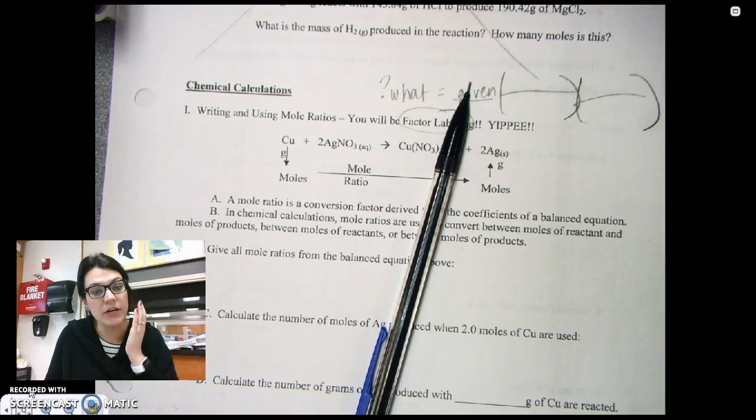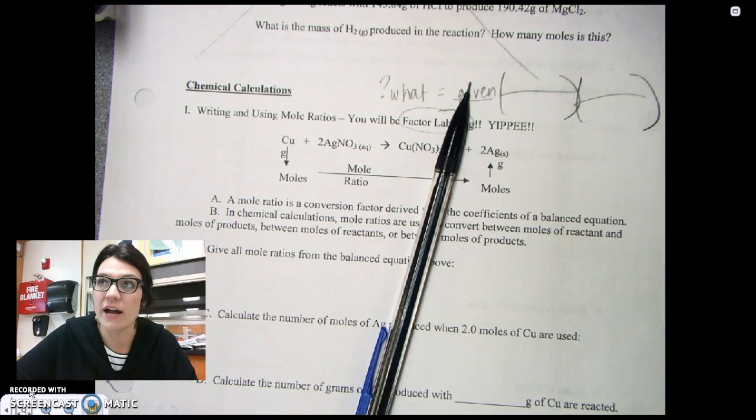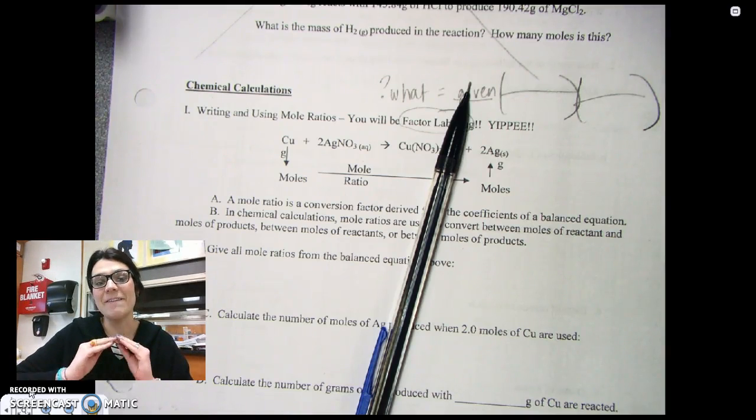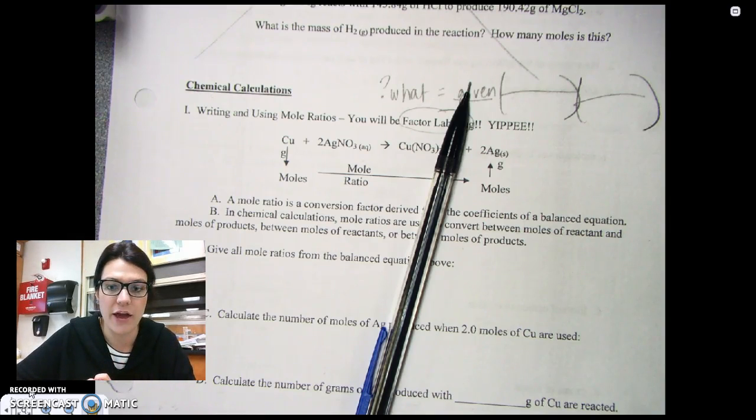Because I have to look at the periodic table to figure that out. And then lastly, you know that if I have 1 mole of gas, I have 22.4 liters available of that gas, okay? A mole ratio is just going to be another defined conversion that we're going to use that equals 1, okay?